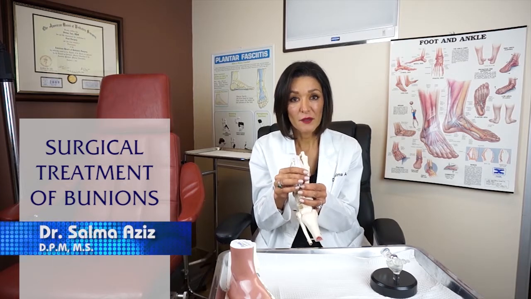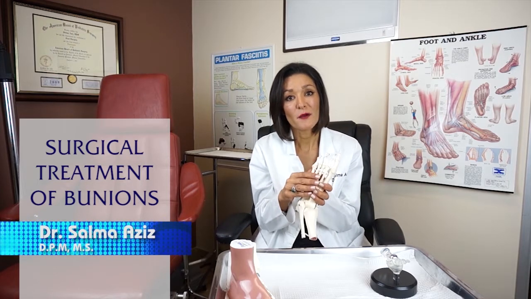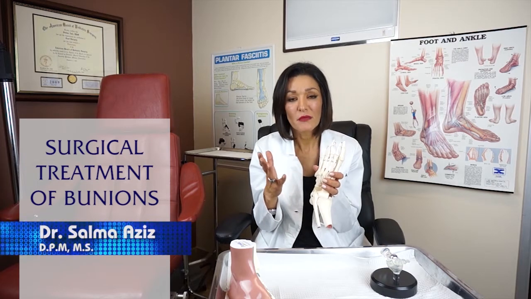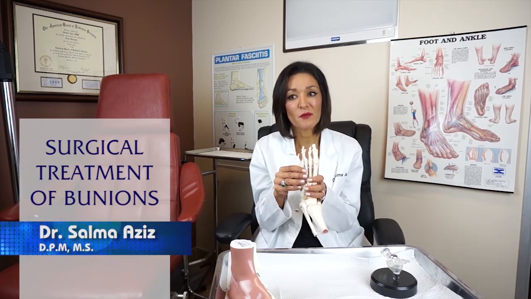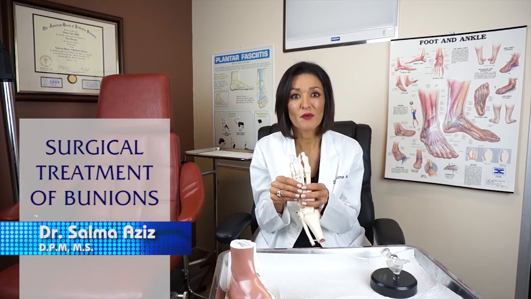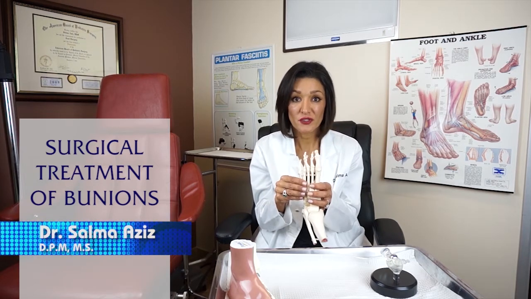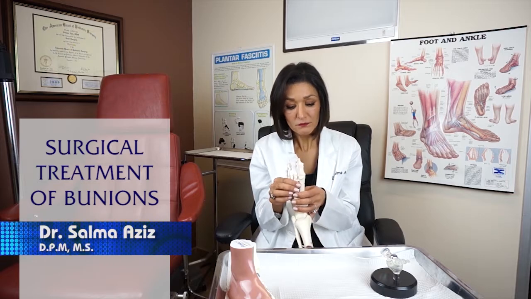Once we have that alignment, the patient's postoperative recovery ends up being approximately 4 to 6 weeks in a surgical shoe, and within 4 to 6 weeks after that, patients are able to get back to normal activity, including strenuous activity like going to the gym and running.